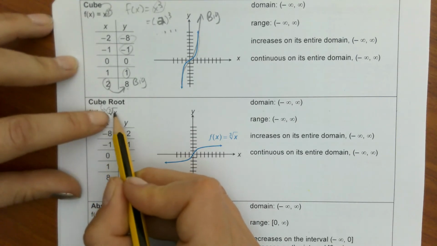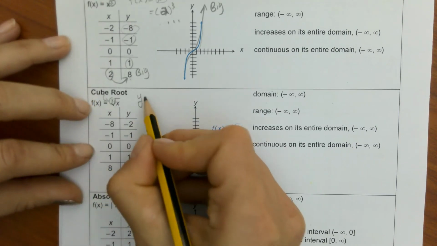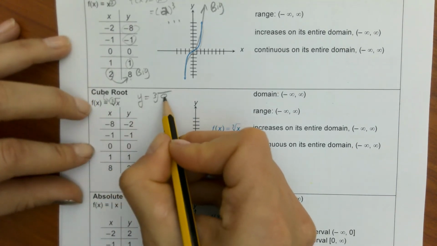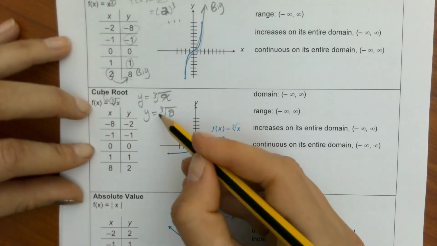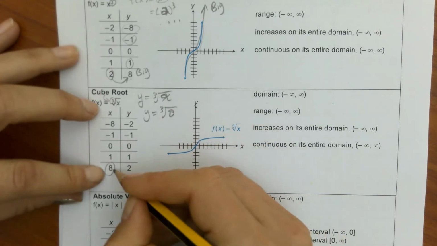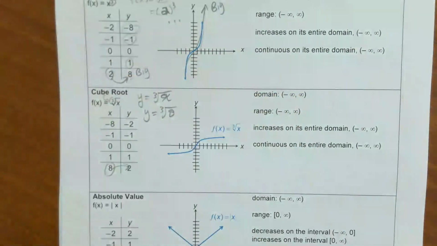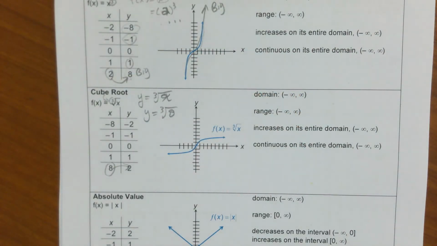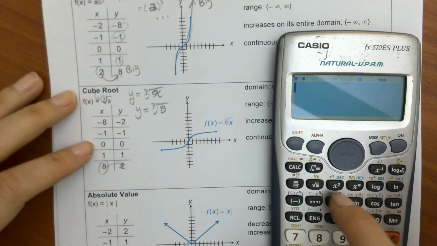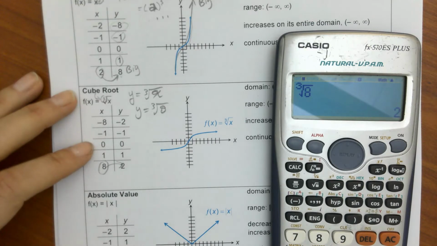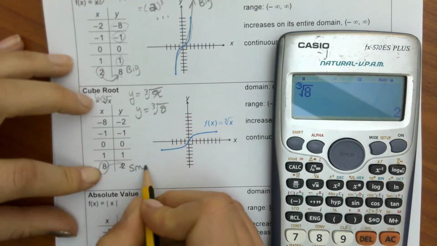If I look at its opposite function here, see this 3? This is the cubed root. So if I put, let's look at 8. If I put an 8 in here, it's asking me what times what times what is 8. Let me get my calculator. So if I do the cubed root of 8, it's 2. So you can see the cube root makes things smaller.